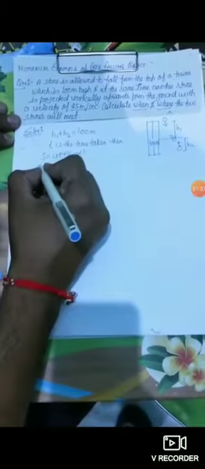In this case, we will use the equation of motion S equals ut plus half at square. But since in this case the motion is vertical, S will be replaced by h and a will be replaced by g, acceleration due to gravity, having the value 9.8 meter per second square, but for the ease of solving we replace it by 10 meter per second square. So let us start with stone 1.